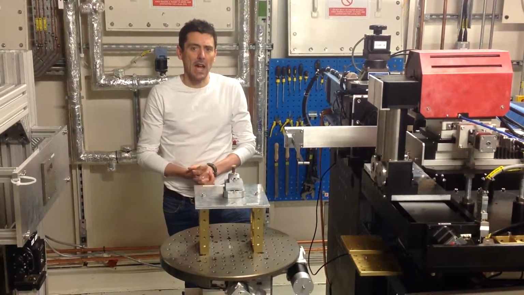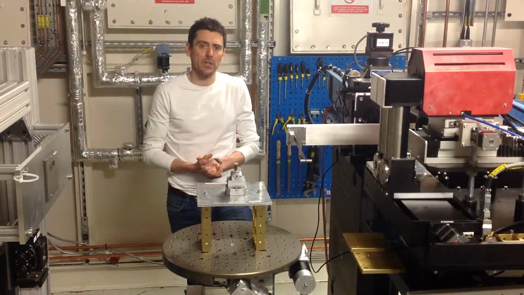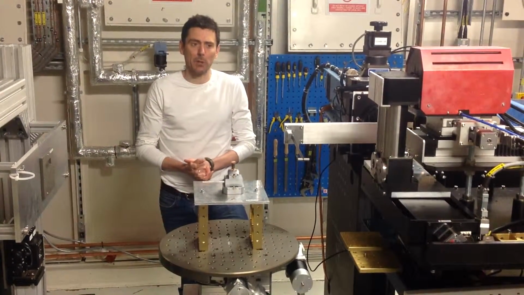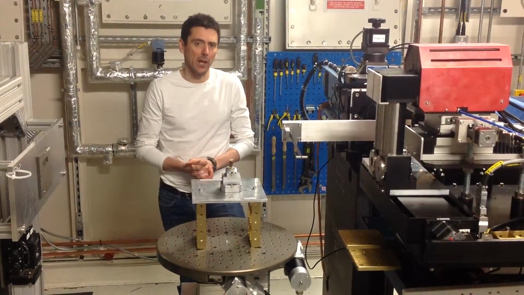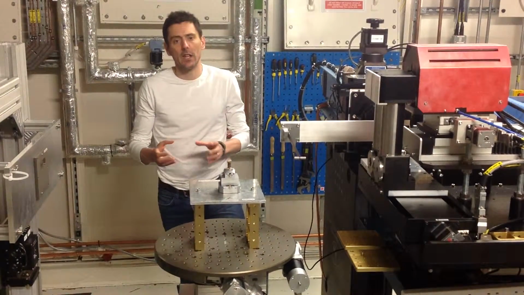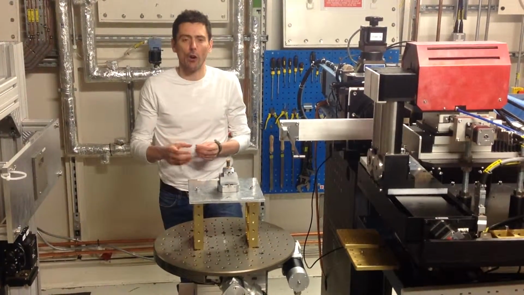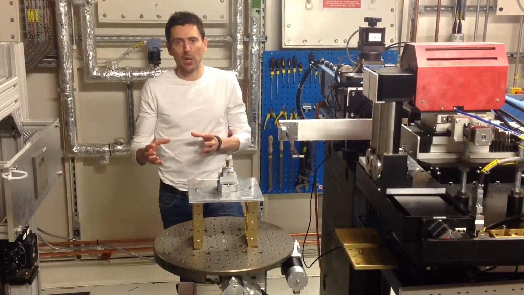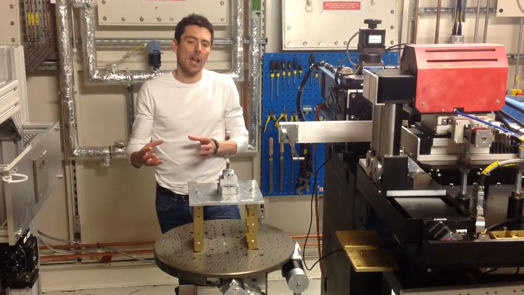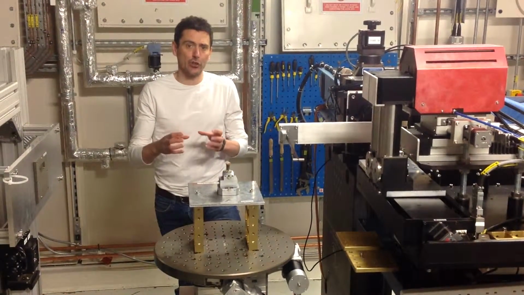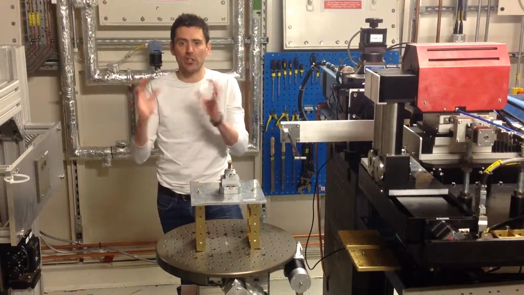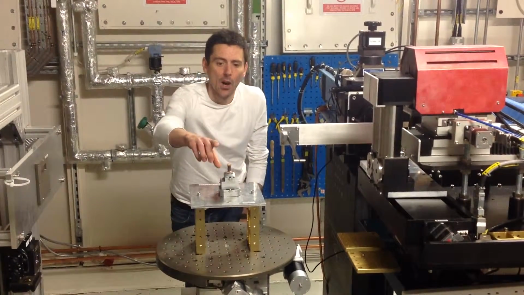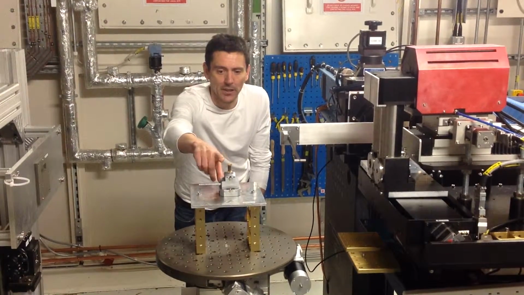I'm standing in an experimental hutch at the Diamond Light Source at Harwell. And I'm just going to tell you a little bit about an experiment that myself and colleagues have been doing here. We're studying the spatial distribution of organic carbon in the soil. And that's important because we're trying to understand how the carbon in the soil is distributed spatially within the 3D structure of the soil.